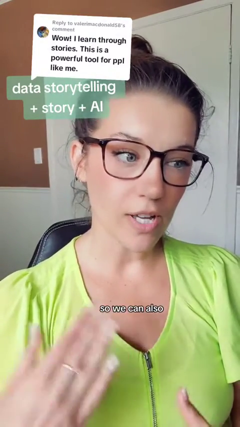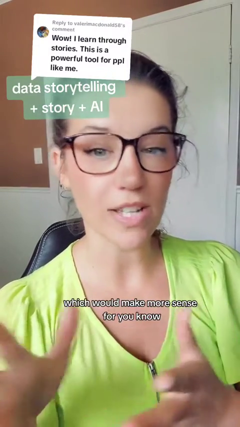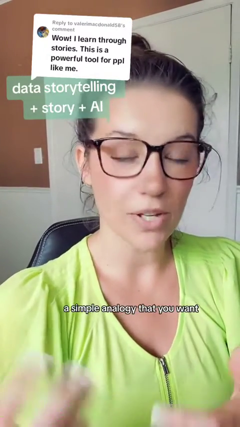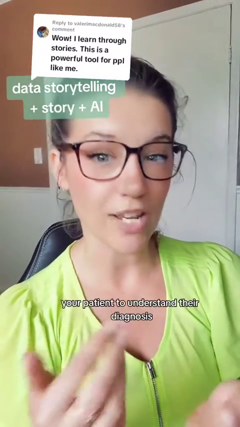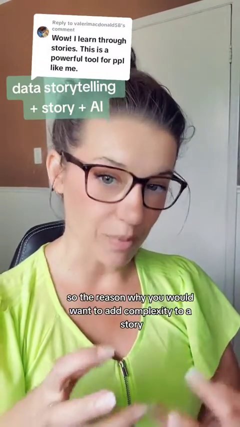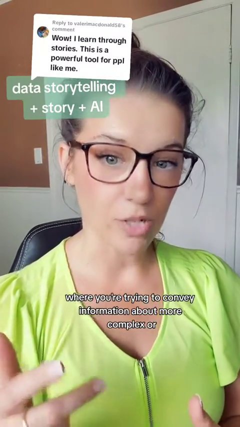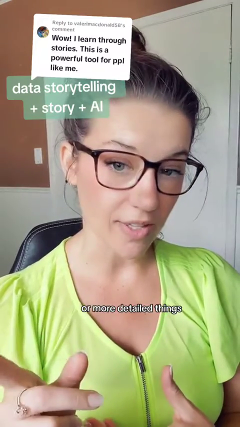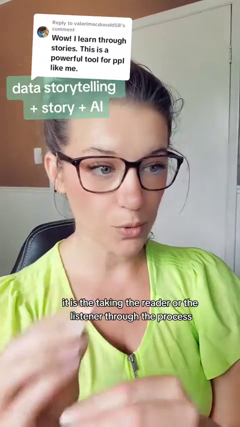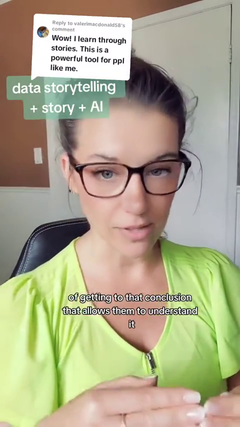So we can also do a more shallow process where the message is obvious, which would make more sense for quicker things like marketing, or a simple analogy that you want your patient to understand their diagnosis. The reason you would want to add complexity to a story, especially a data story where you're trying to convey information about more complex or more detailed things, is because in a story, it is taking the reader or the listener through the process of getting to that conclusion that allows them to understand it.